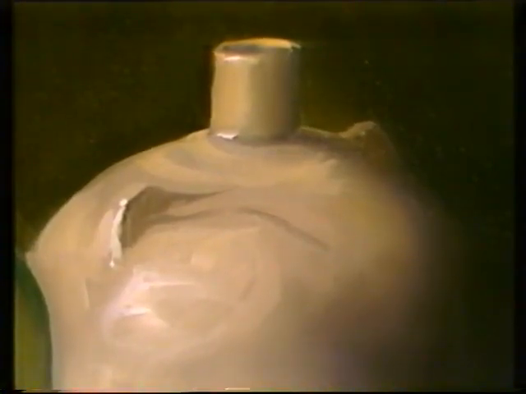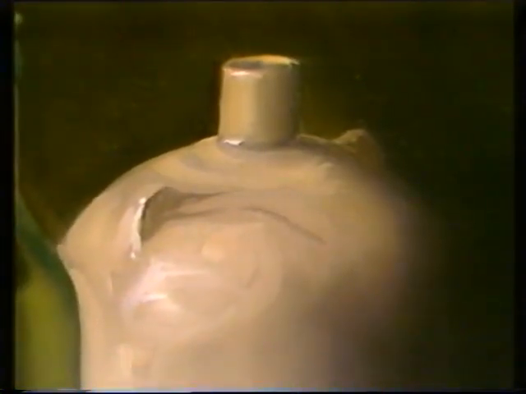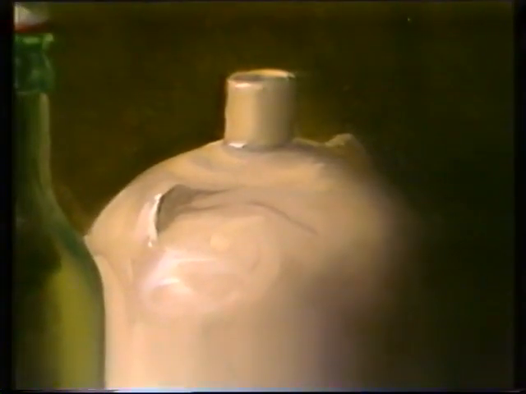Sable brushes to do this stage because you're painting paint onto paint, so you don't want too much resistance.